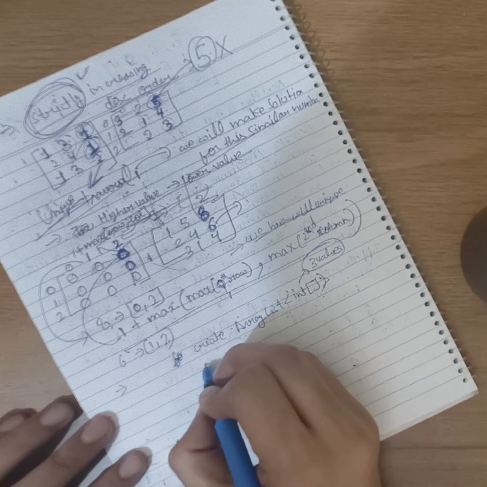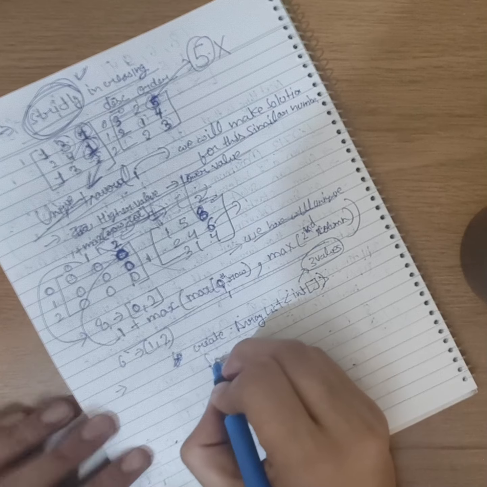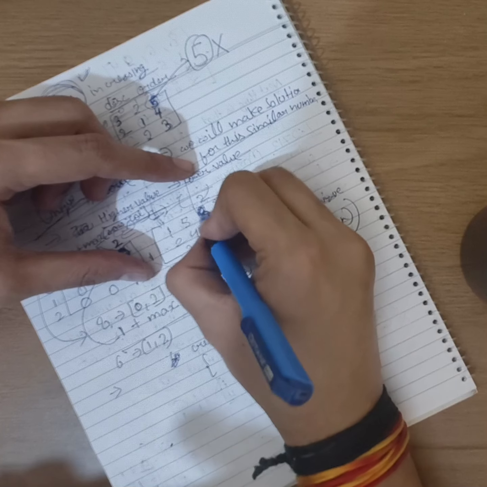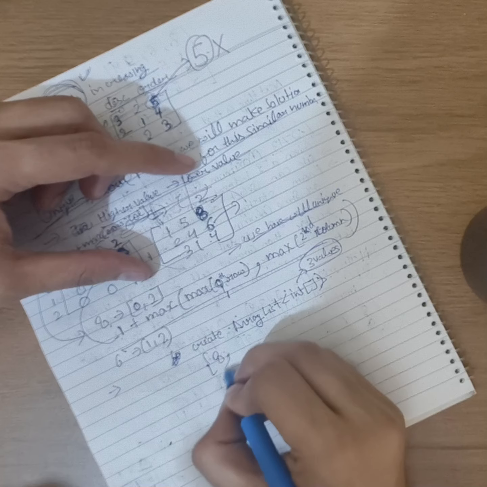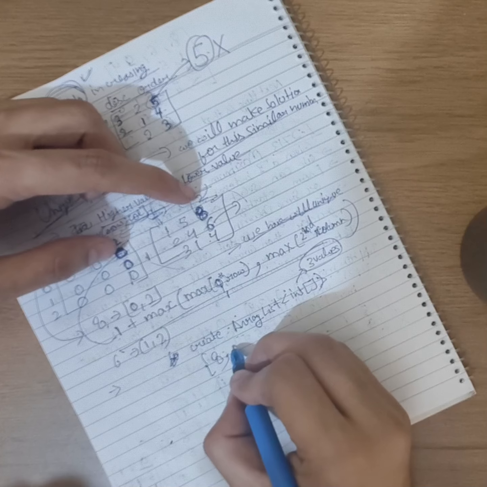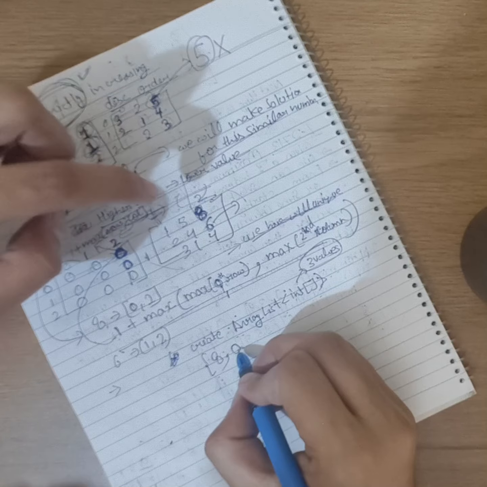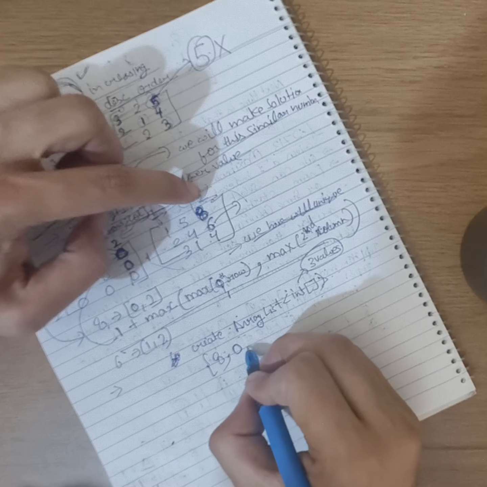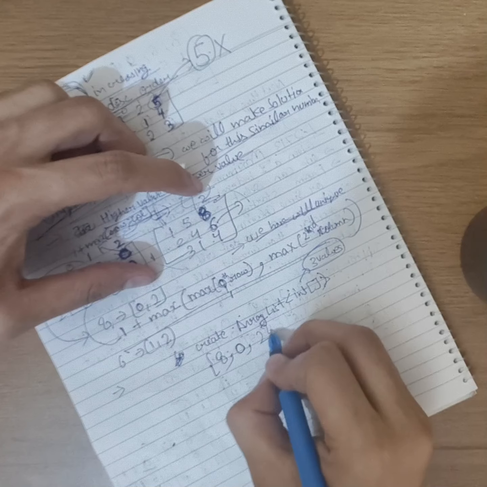So the first value is this 8, and then it will contain the row number and the column number 2.